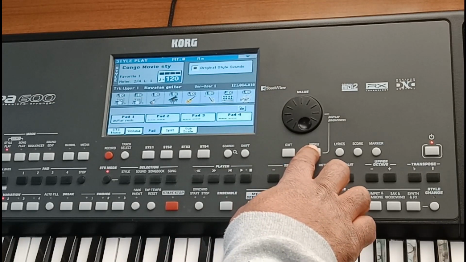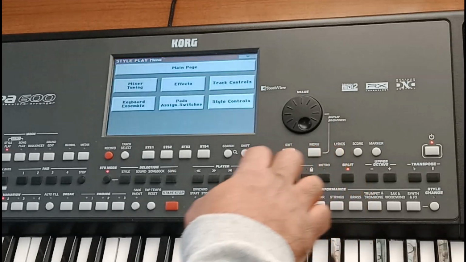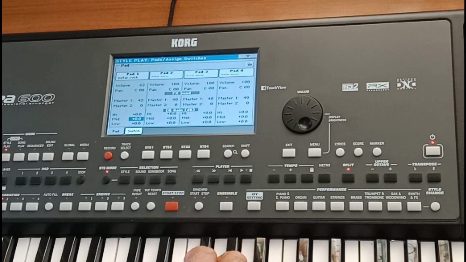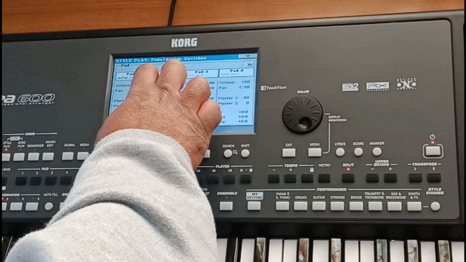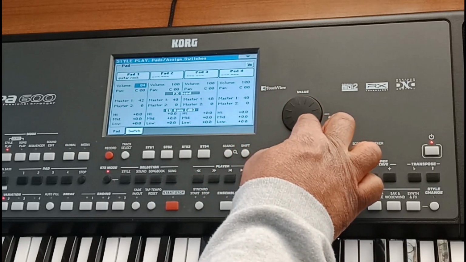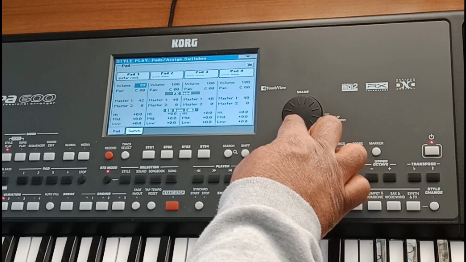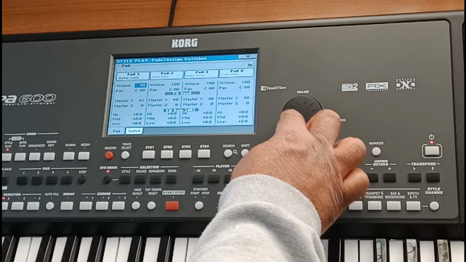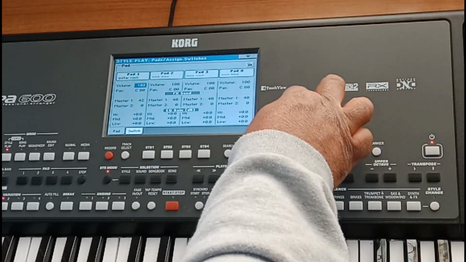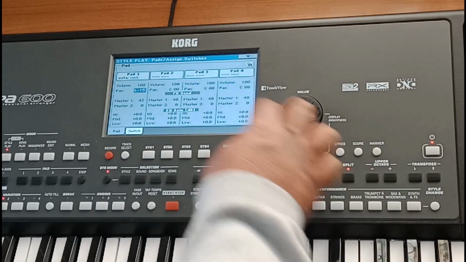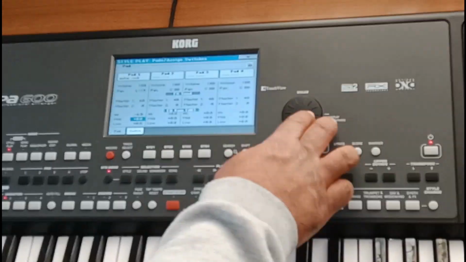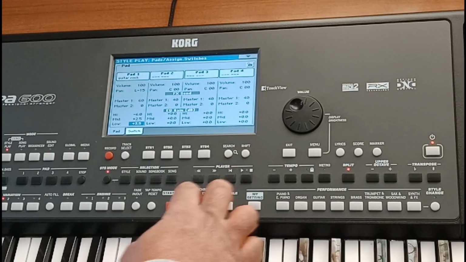Now I'm going to further edit the pad in the style play mode. So I press the menu button and choose pad assign switches. You can see that there are 4 pads and you can change the volume and panning for each pad as I'm doing now. You can also set the master effects and frequency. Alternatively, you can also edit while listening to the pattern and you can hear the changes that are happening.